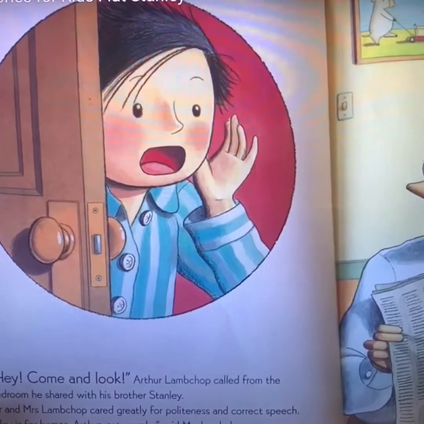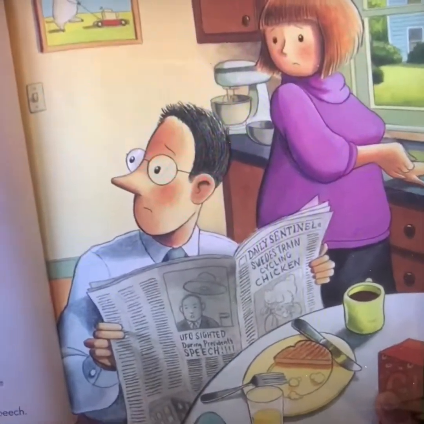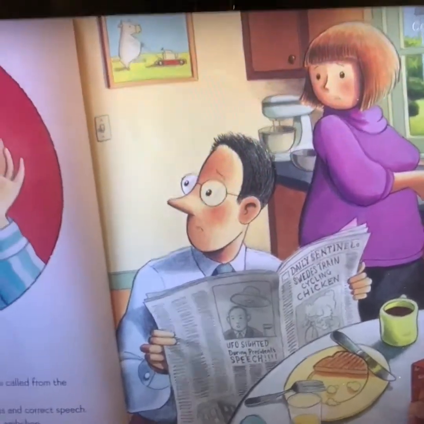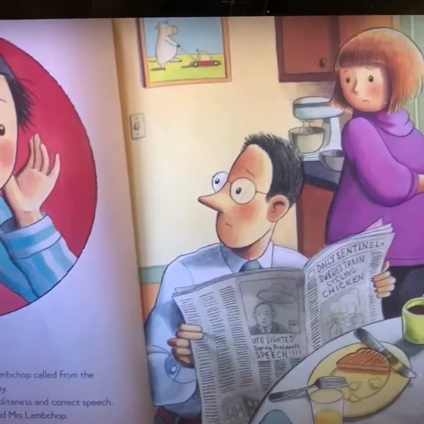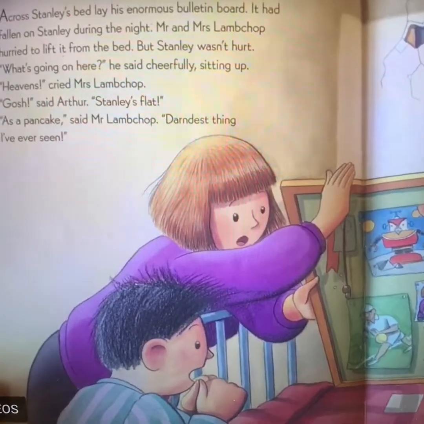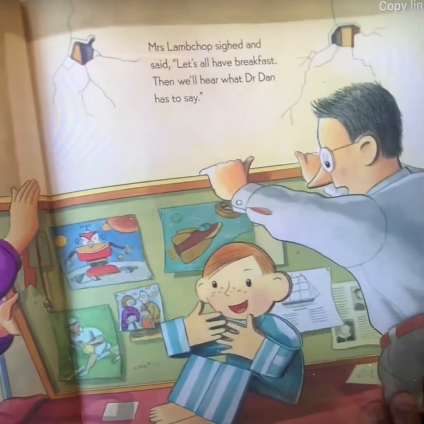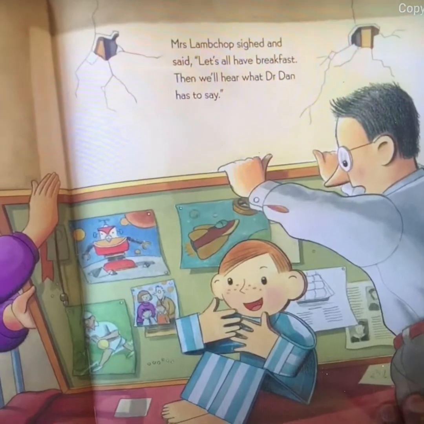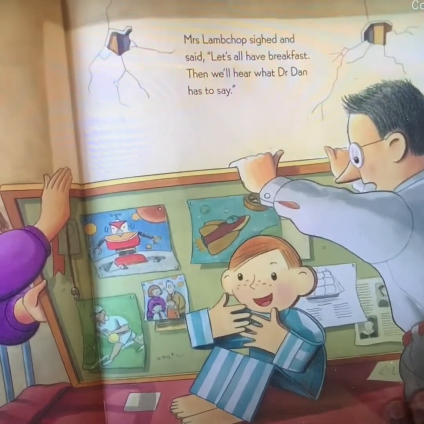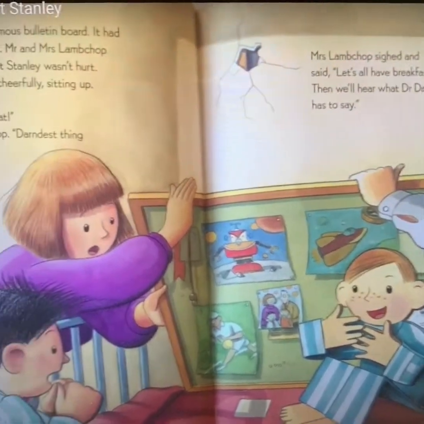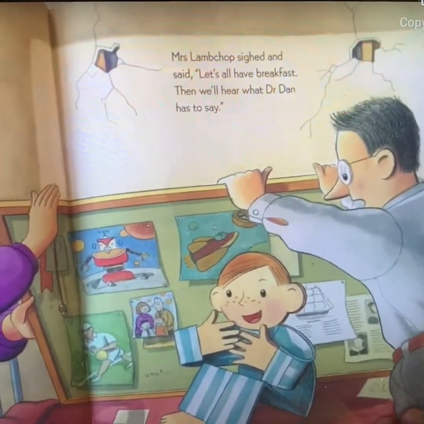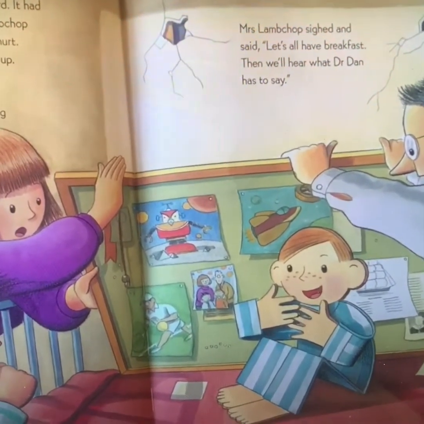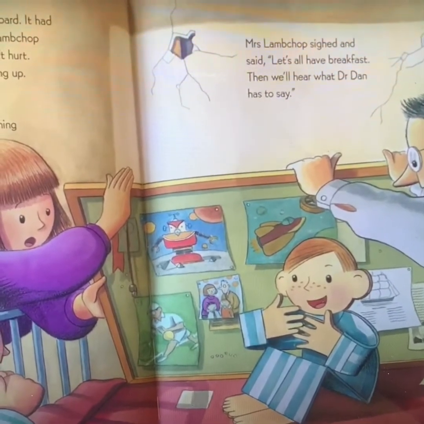We can see that the brother ran in and told mom and dad that something had happened, right? Do we remember what had happened? Why would he run in and tell mom and dad something? Let's look. Oh no, what happened? The bulletin board fell, and what happened to Stanley? It squished him, right? It made him flat. So what happened at the beginning of the story? The bulletin board landed on Stanley and made him flat. Very good.